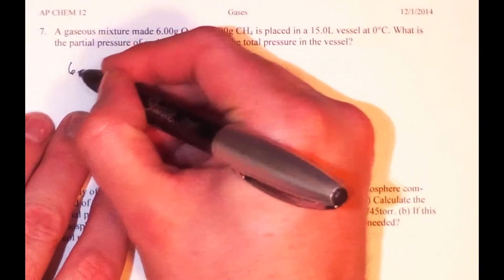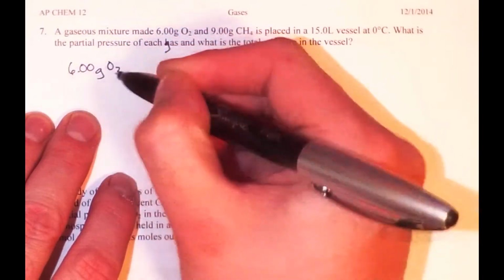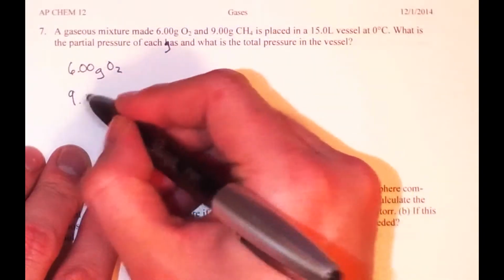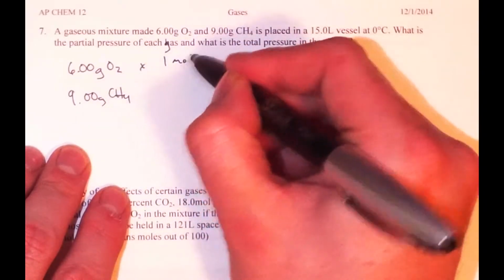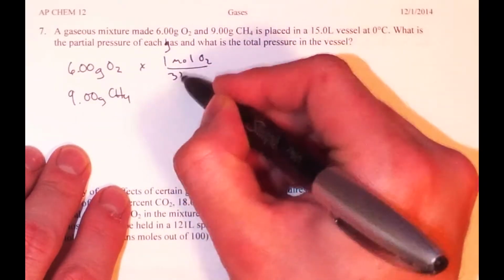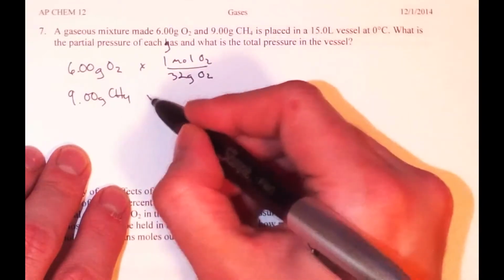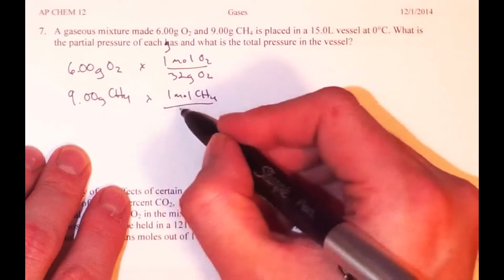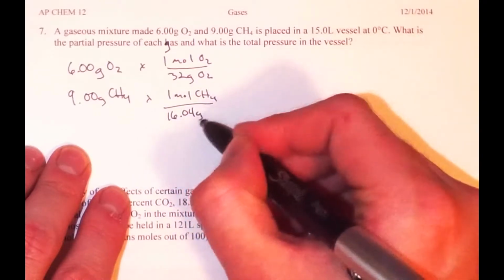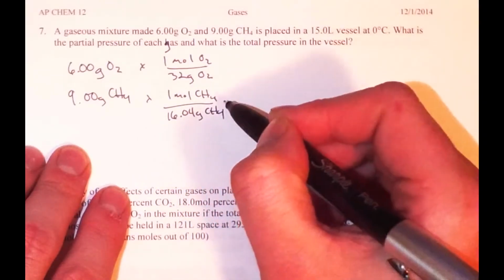So let's first convert to moles. We can't do anything in grams. One mole of oxygen is equal to 32 grams of oxygen. 1 mole of methane is equal to 16.04 grams of methane.